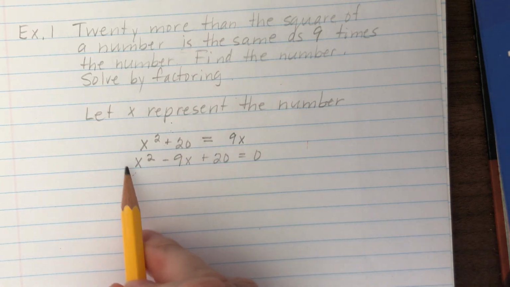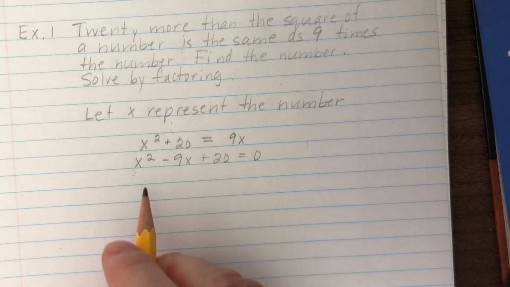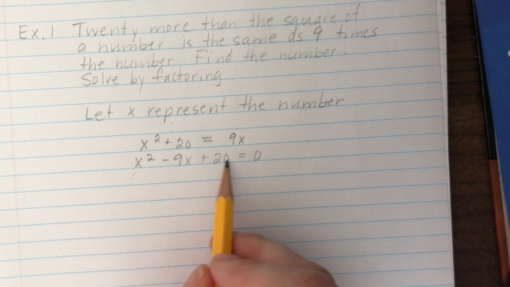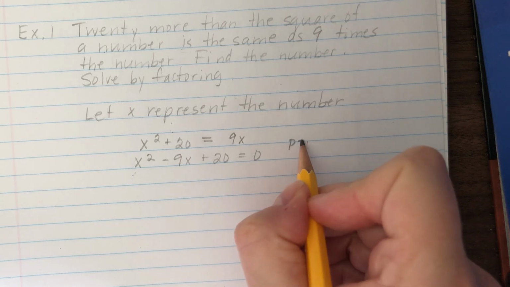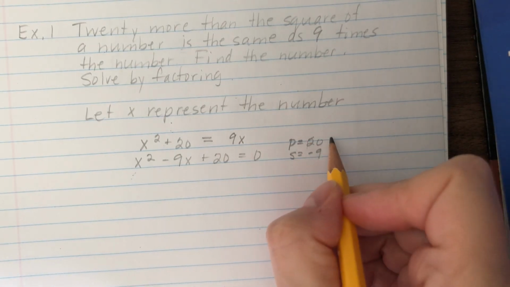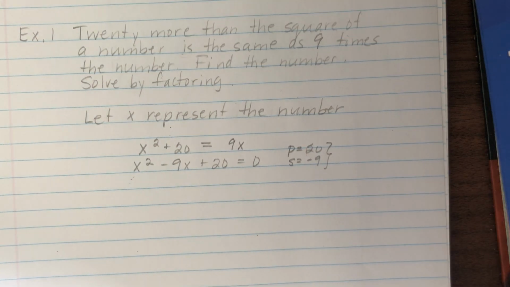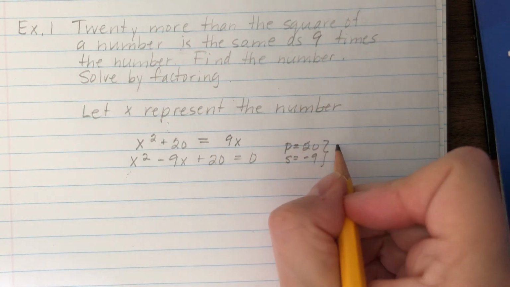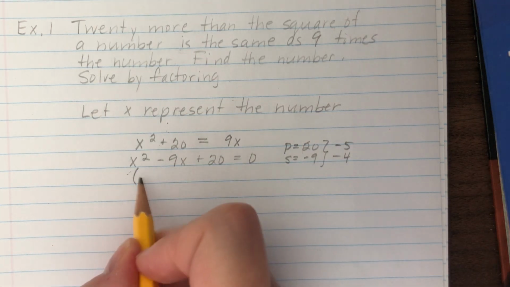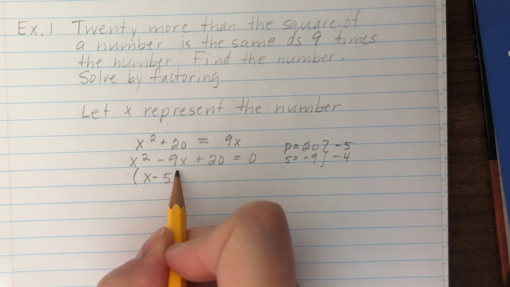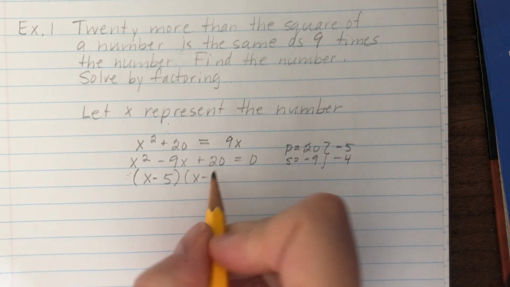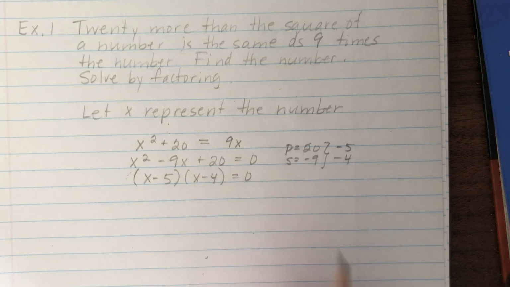There's nothing that I can factor out that's common. Next, I notice that this is a simple trinomial, so I'm going to factor it using product and sum. The product is 20, the sum is negative 9, and the two numbers that satisfy that product and sum will be negative 5 and negative 4. The factored form will then be x minus 5 times x minus 4 equal to 0.